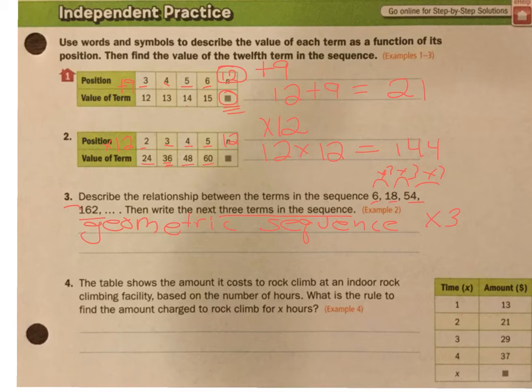So I want to get the next 3 terms. So it's 162 times 3. I'm using a calculator for this because these get to be big numbers. 162 times 3 is 486. Then 486 times 3 is 1,458. And then 1,458 times 3 is 4,374. Okay, let's look at number 4.